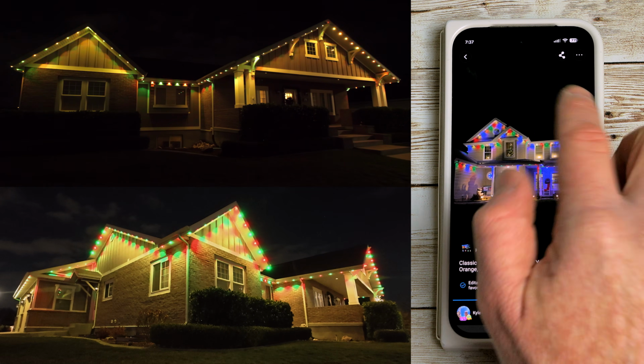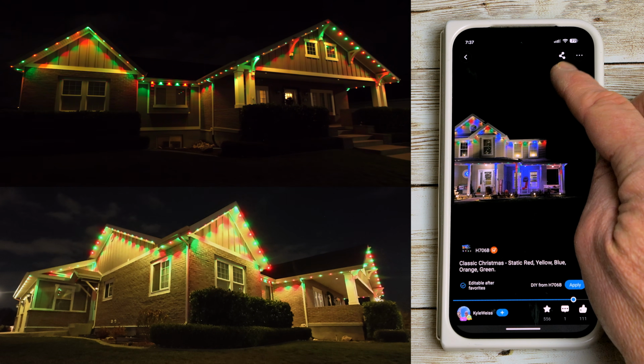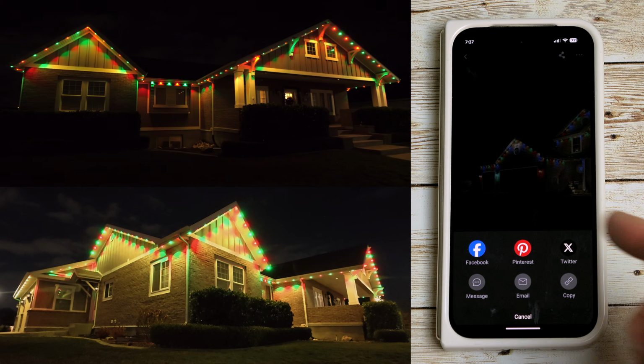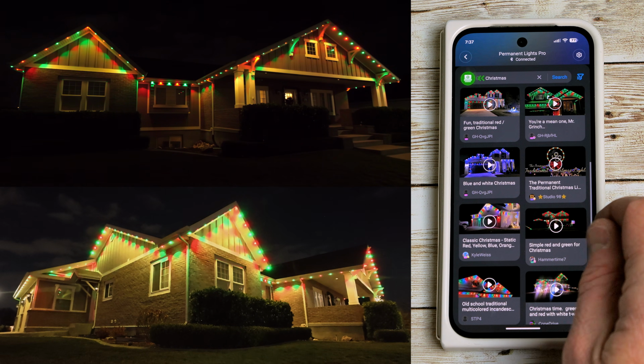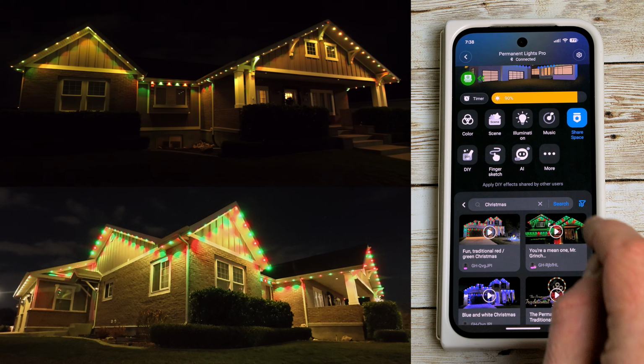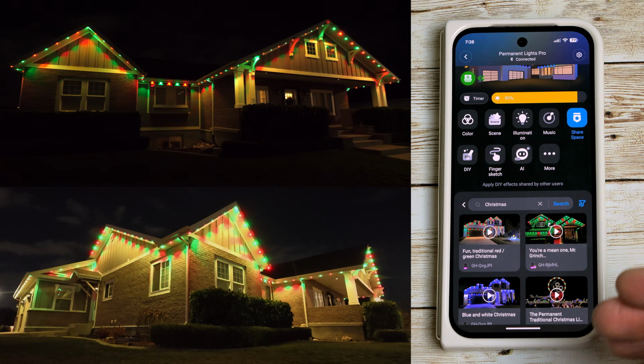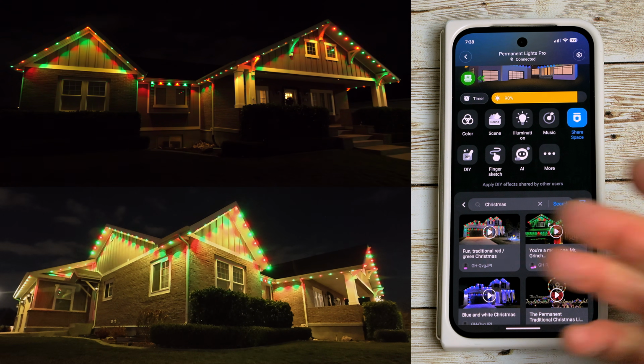And so on. And if you like this, you can also share it with a family member. Tapping the share button, you can then let others know what scene you found and what you like, and they could apply it to their home very easy. And that is the share space. Really fun, cool, and easy to apply those effects that others have created.